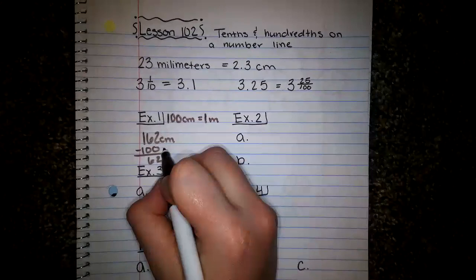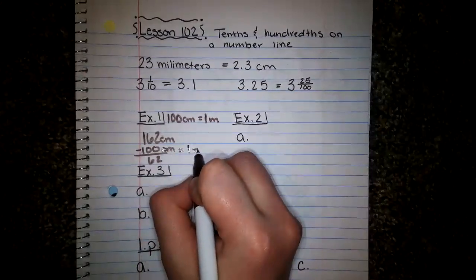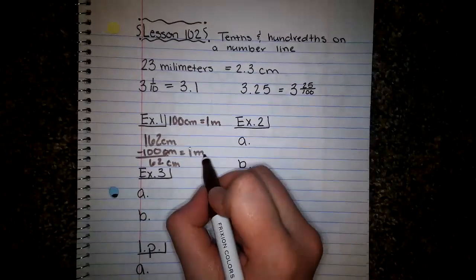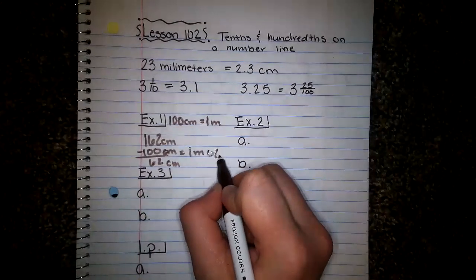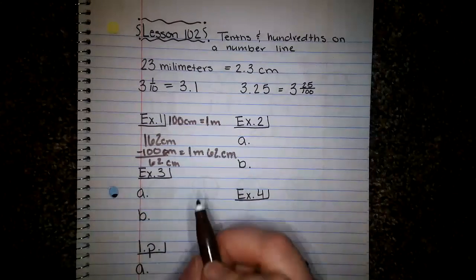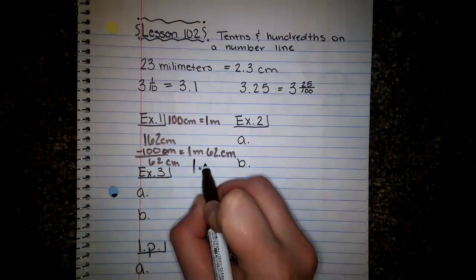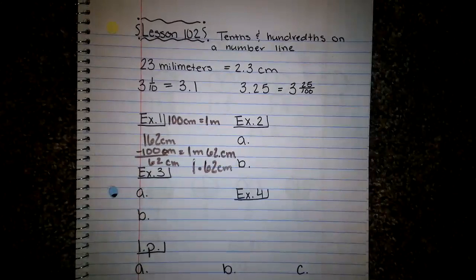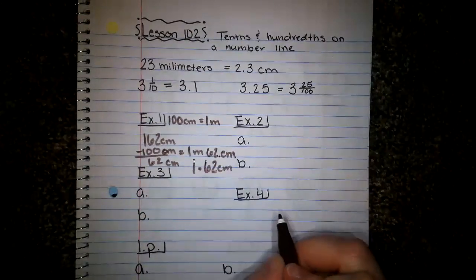So 100 centimeters was equal to 1 meter, and 62 centimeters. So we actually have 1 meter and 62 centimeters. Now we can also write that as a decimal. Okay, we can say 1 decimal point 62 centimeters.